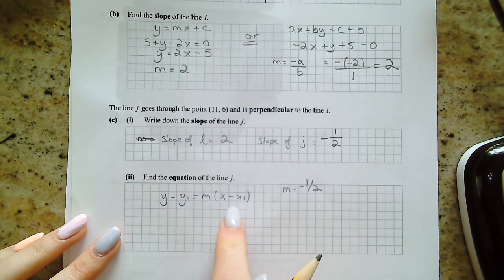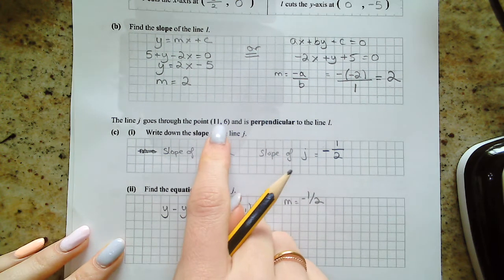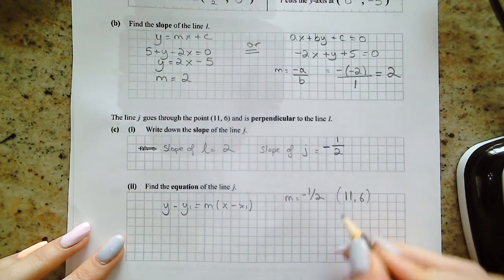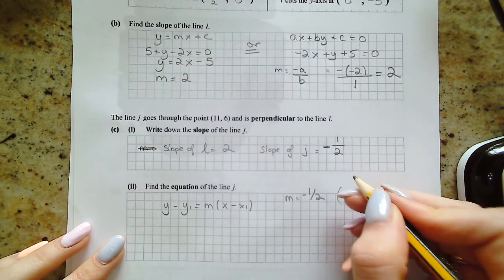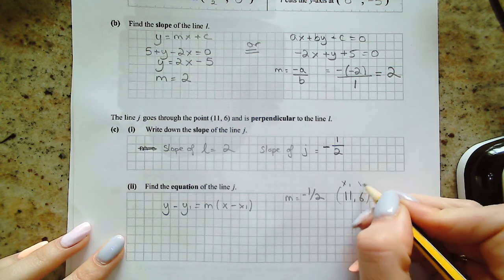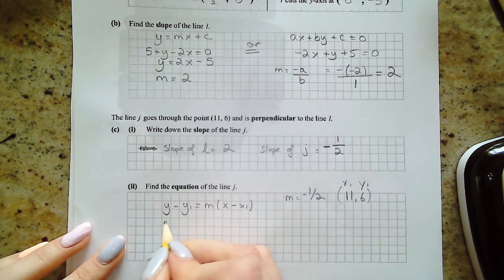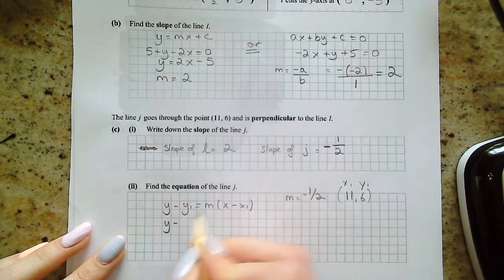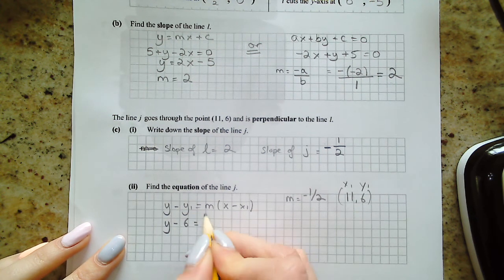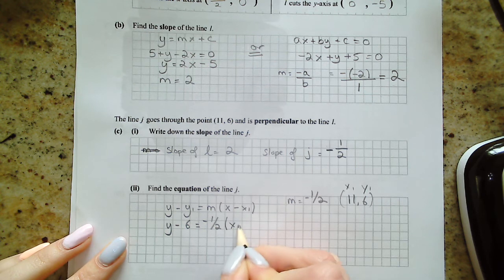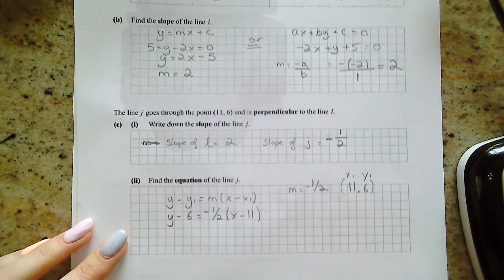And you need a point. Now, they told us that 11, 6 is on J. So, let's label that x1 and y1. All we have to do is sub in. So we have y minus y1 is 6, m is minus a half, x minus 11.